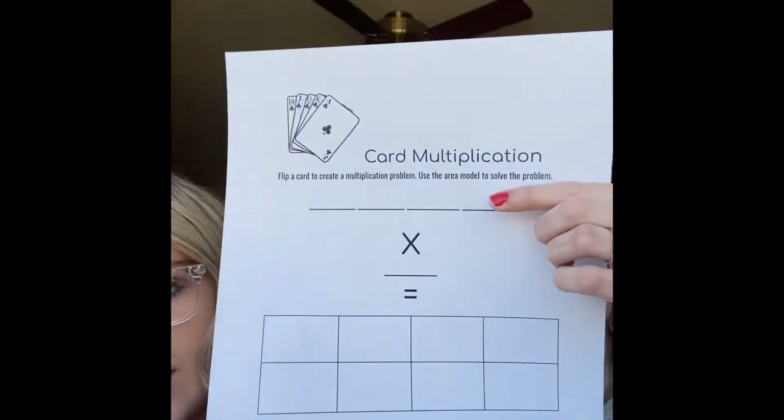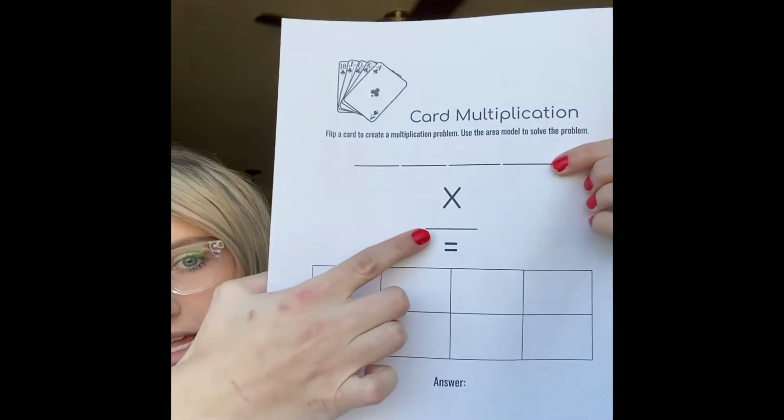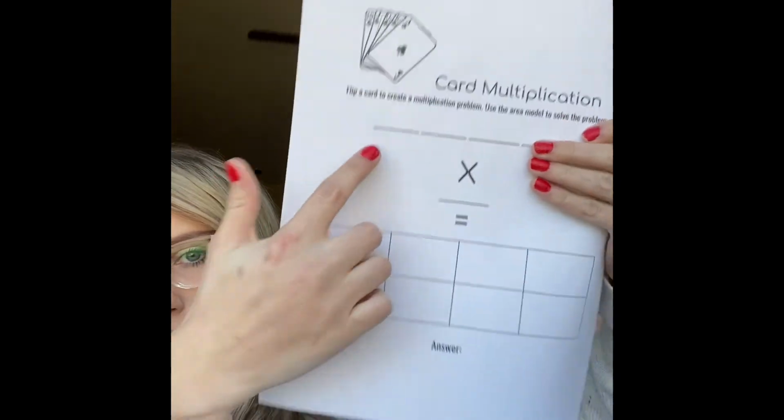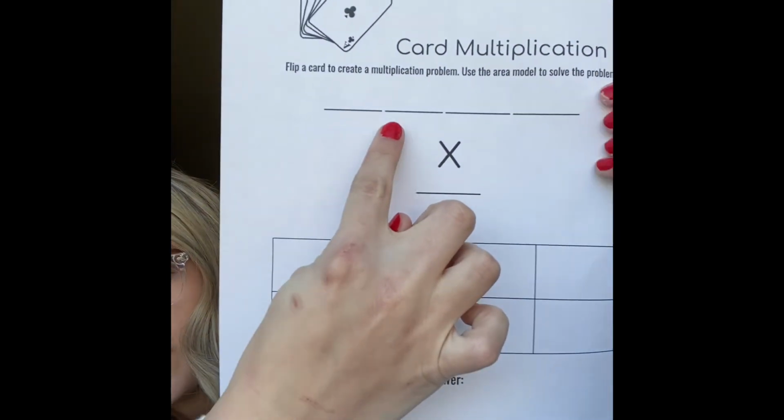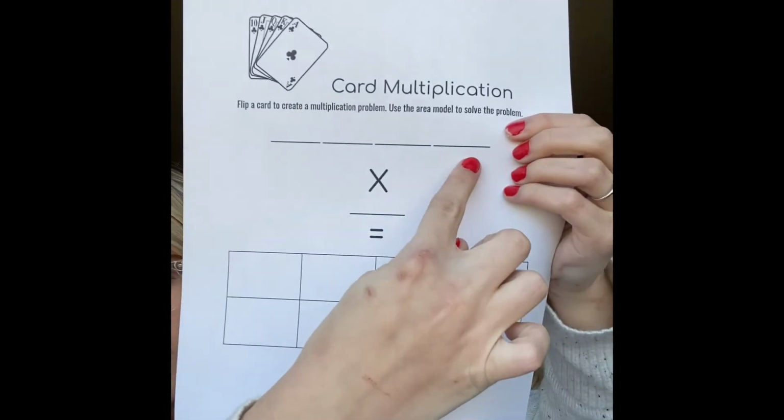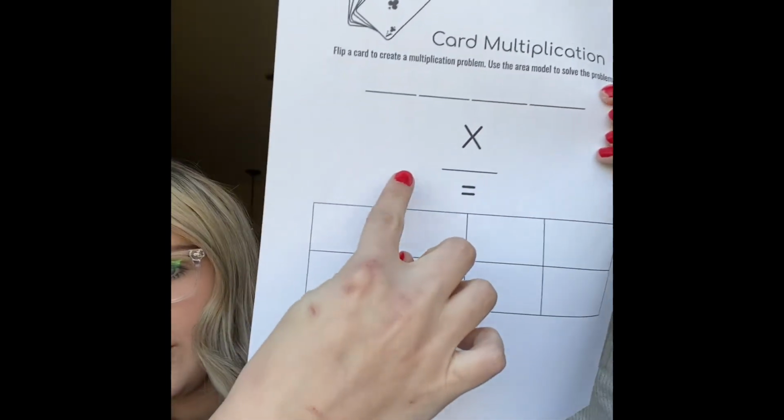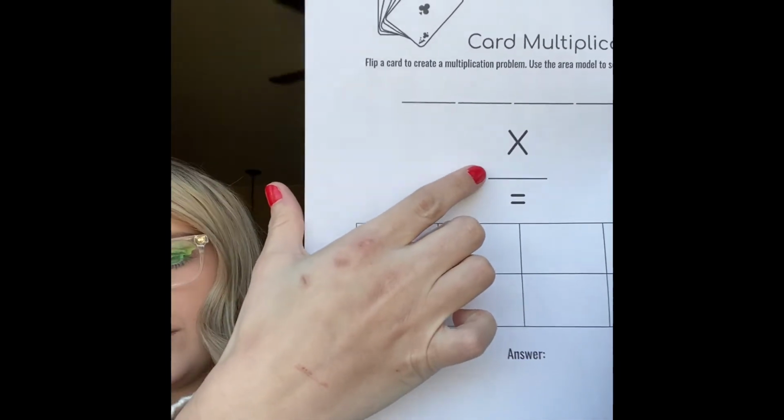They will be multiplying 3 to 4-digit whole numbers by 1 whole number, as well as 2 2-digit whole numbers. So they are going to be using this sheet. As you can see, they have blanks at the top and a blank at the bottom. For this sheet, they would have 4 cards that they would have to flip to fill in each blank, and then they would have to flip 1 card to fill in this blank.